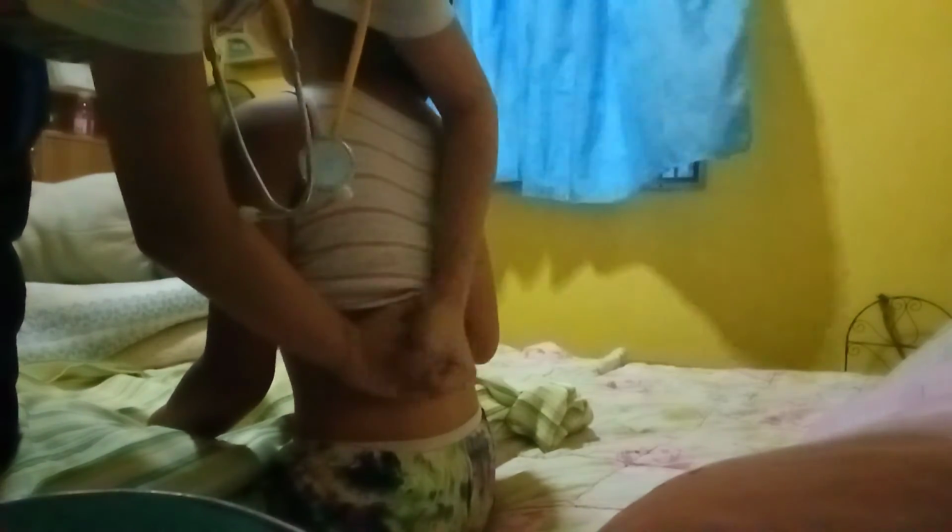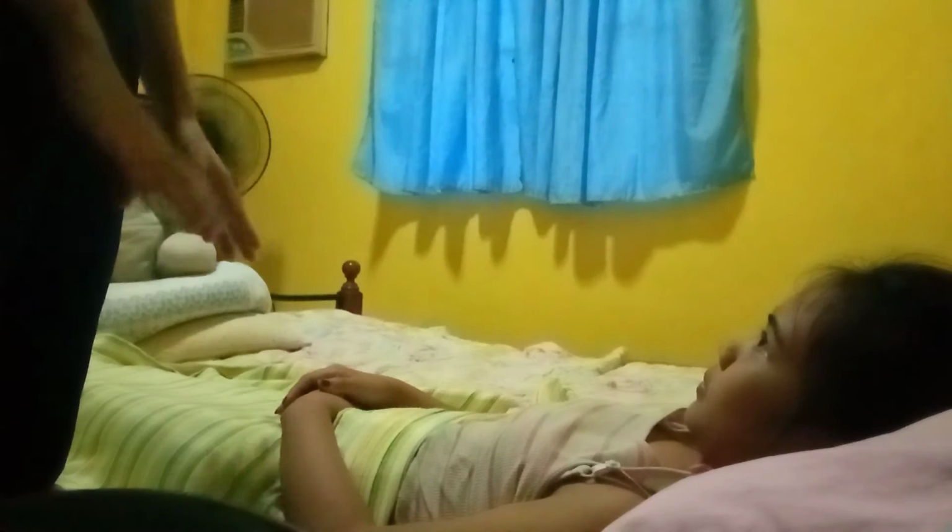Okay, and I'm also going to repeat the same process on the left side, slightly lower. Okay, and during the procedure, there is no tenderness, which is a good sign.